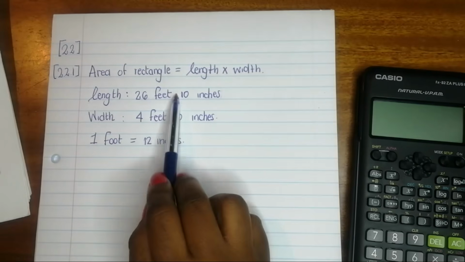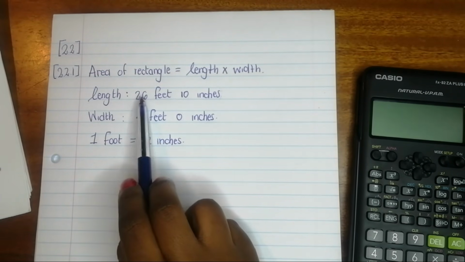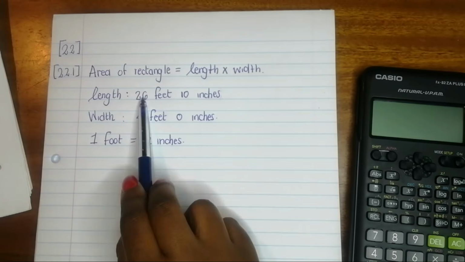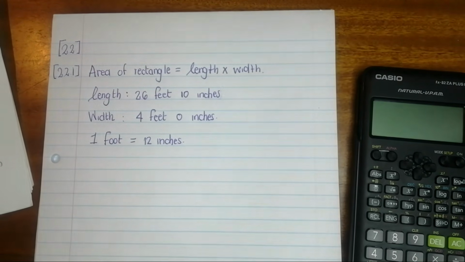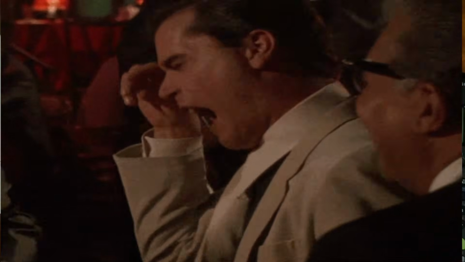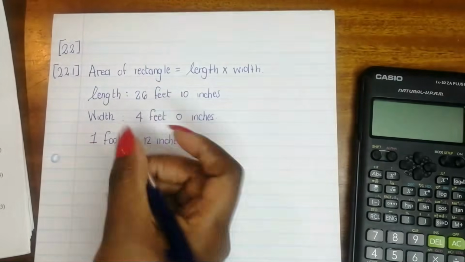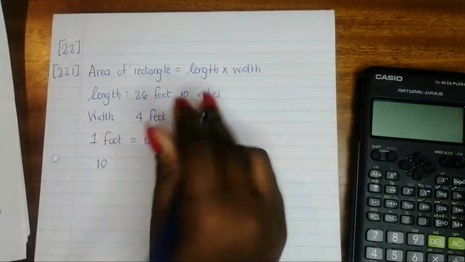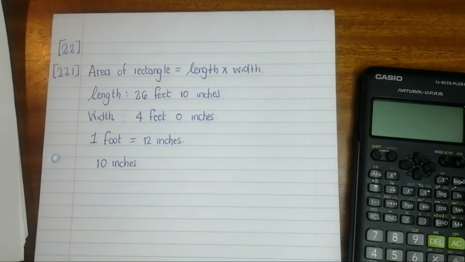If we're able to convert these 10 inches into feet, then we can add that 26 feet plus this value in feet to get the total length in feet. So we're trying to convert that 10 inches into feet.